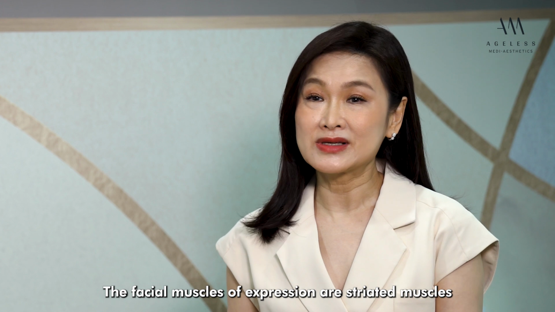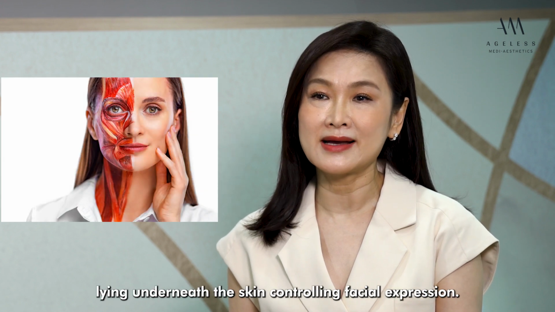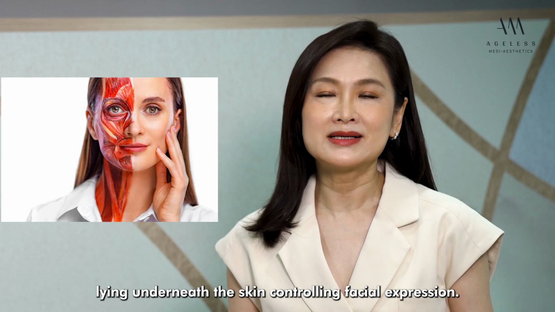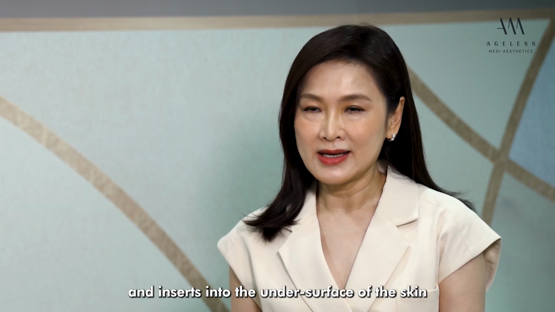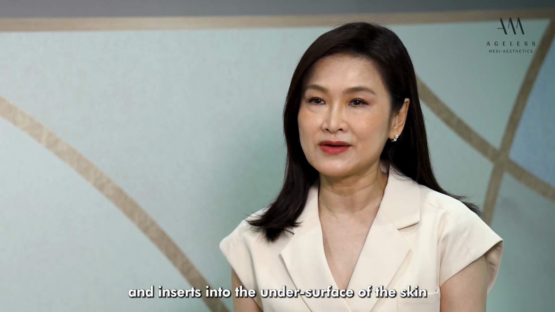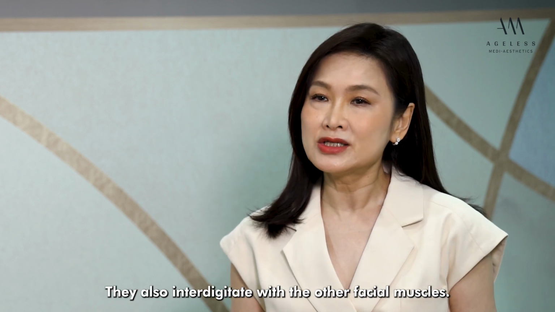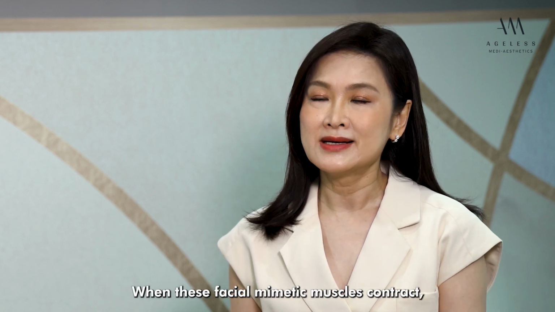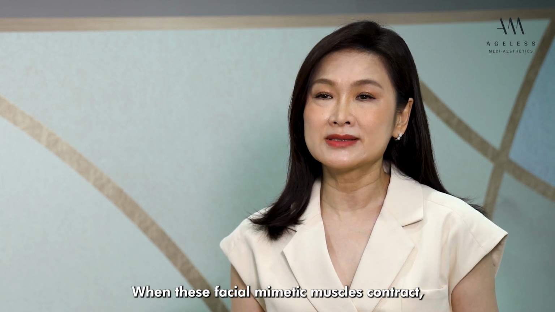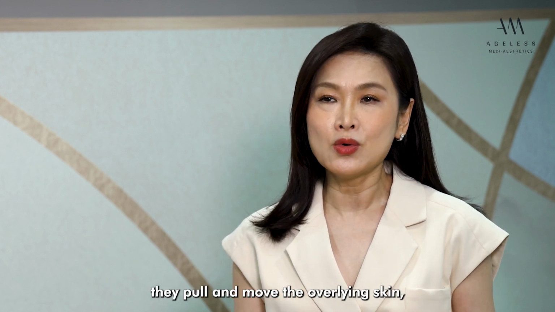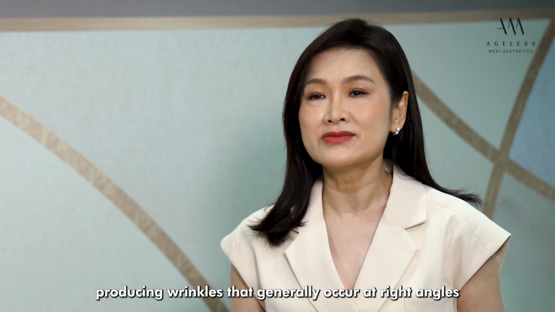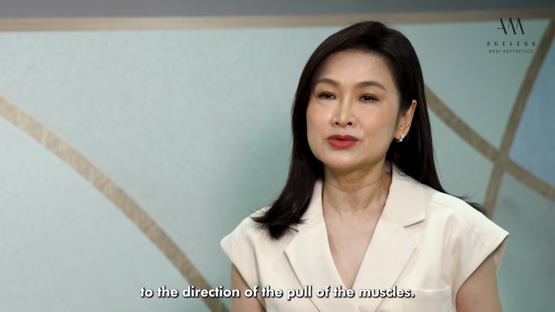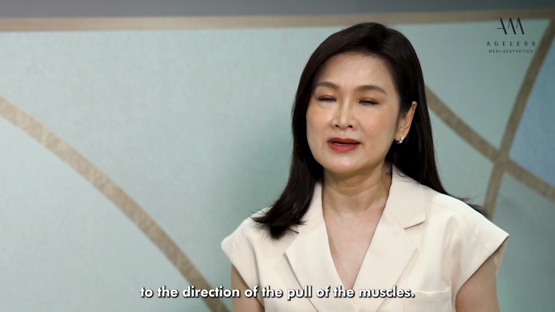The facial muscles of expression are striated muscles lying underneath the skin, and they control facial expression. They generally originate on the bone and insert into the undersurface of the skin. They also interdigitate with the other facial muscles. Now, when these facial mimetic muscles contract, they actually pull and move the overlying skin, producing wrinkles that generally occur at right angles to the direction of pull of the muscles.